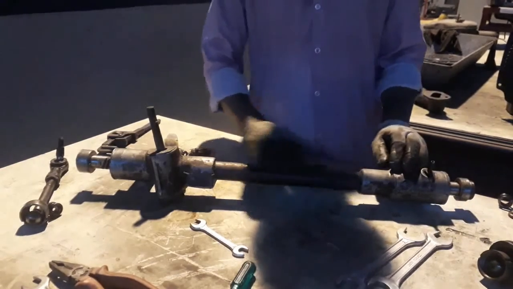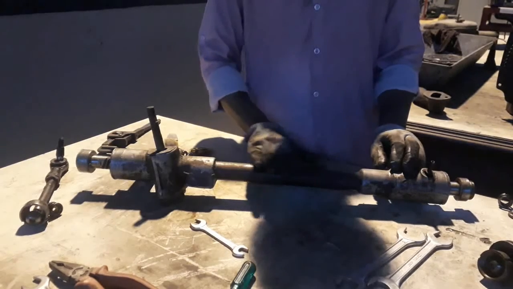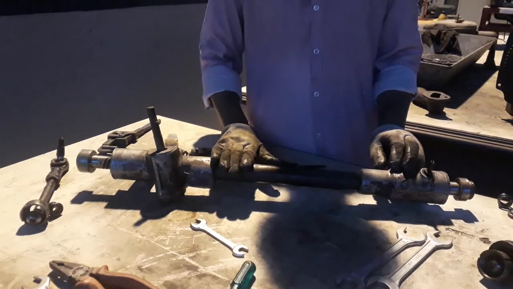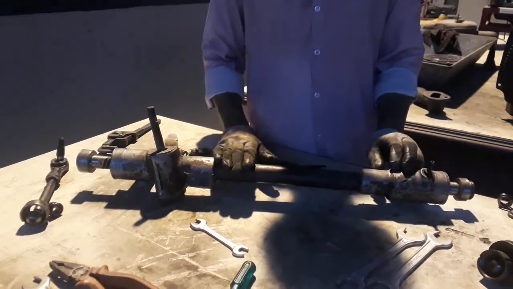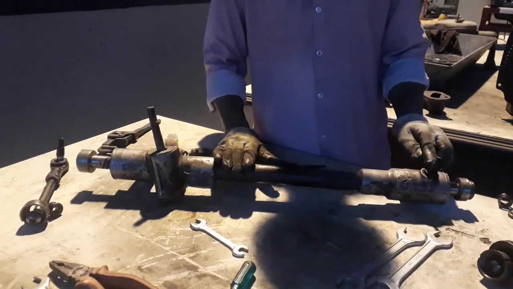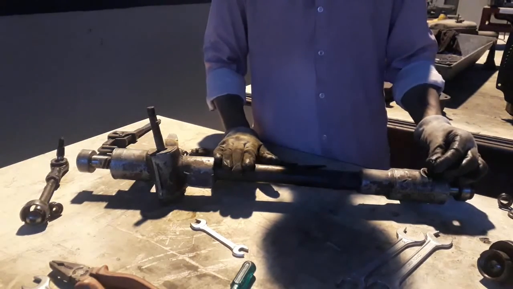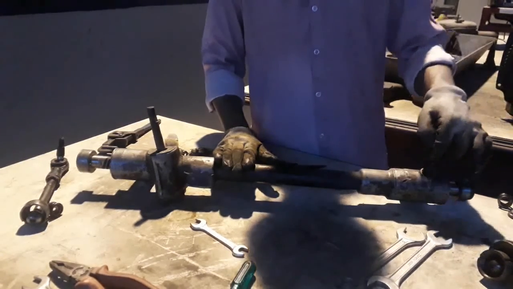The rack must be lubricated. It means some liquid grease is placed here. Through this port, you can put the liquid grease inside.